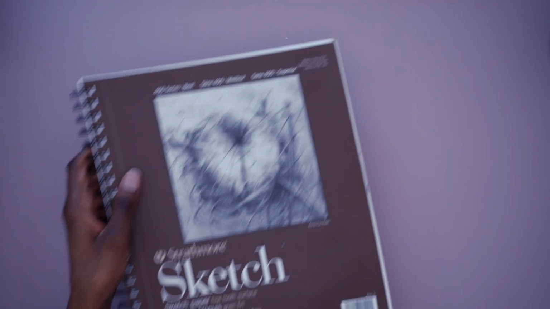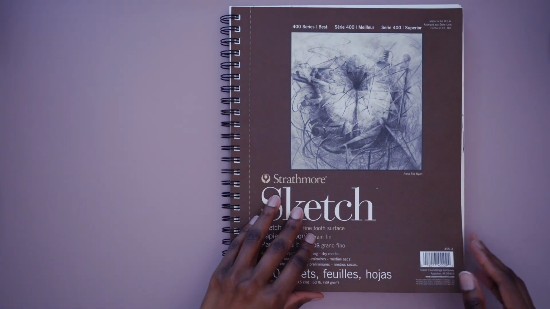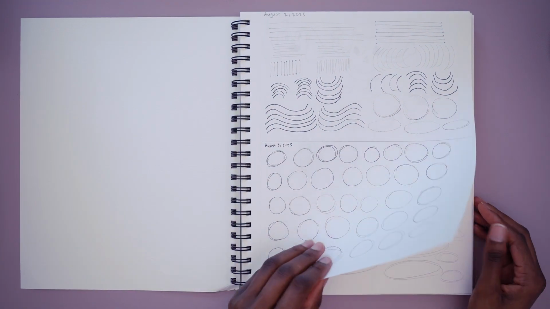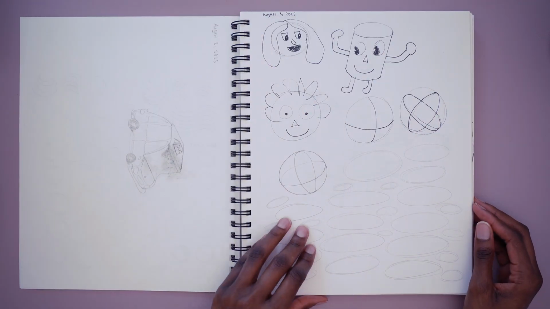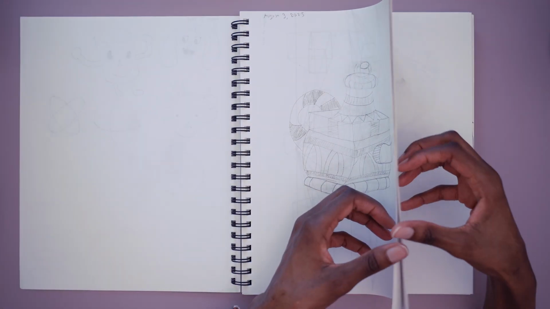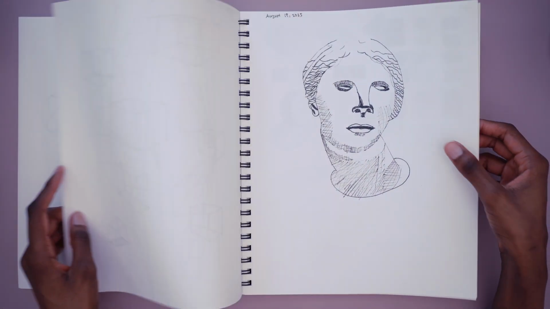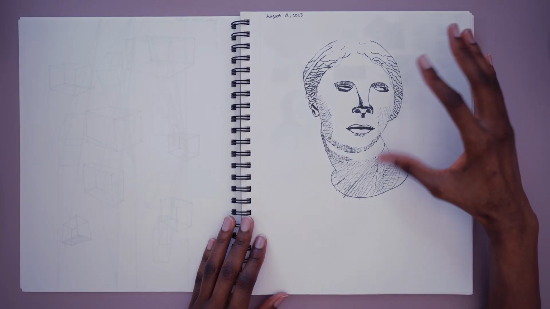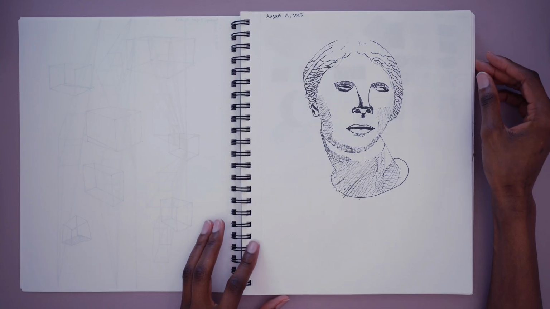All right, so let's move to the sketchbook that I am currently using. Just a few exercises in here. We're not filled up yet, but let me show you some. Oh yes, so this is the beginning of the shading exercise, and she does not look good.